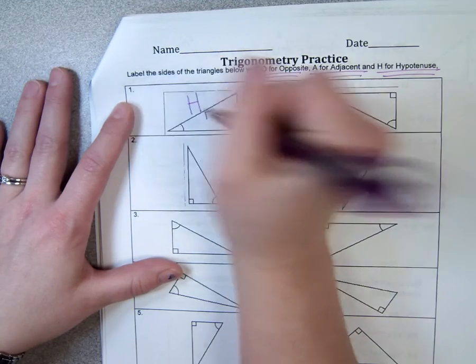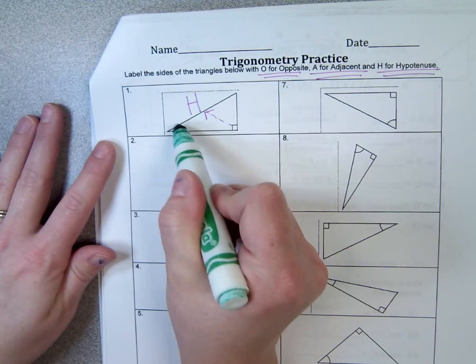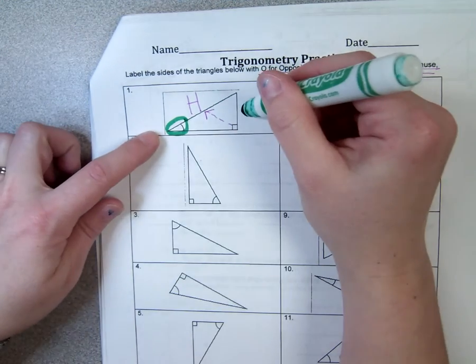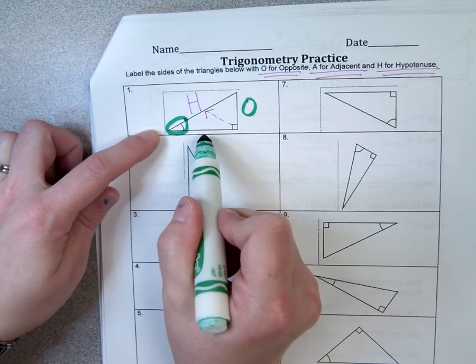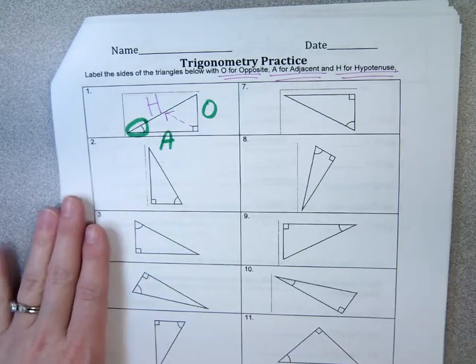The hypotenuse is always across from the right angle. So this would be the hypotenuse. And then this little curve means this is the angle they want you to go to. So if this is the angle they want me to go to, what would you call this side? Opposite. So I'm just going to write O, and what would you call this side? Adjacent.